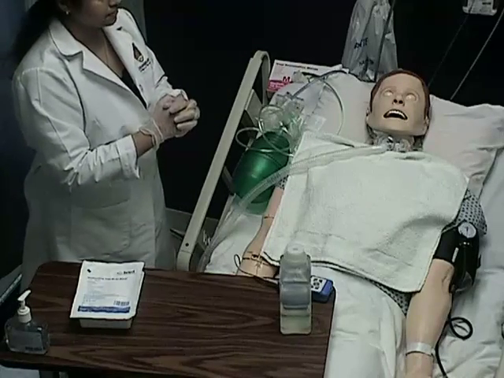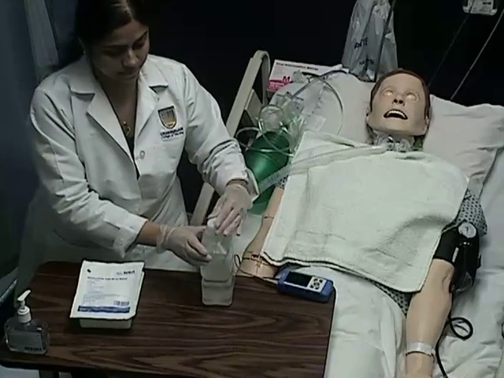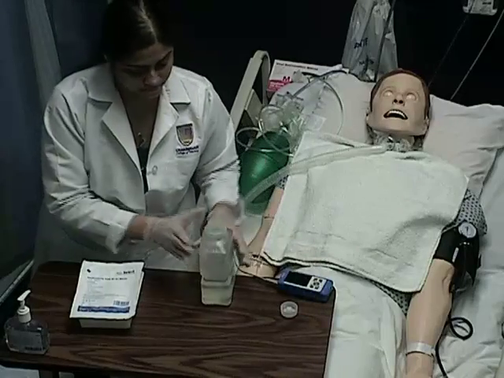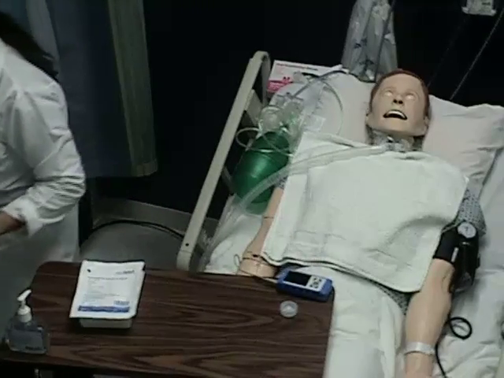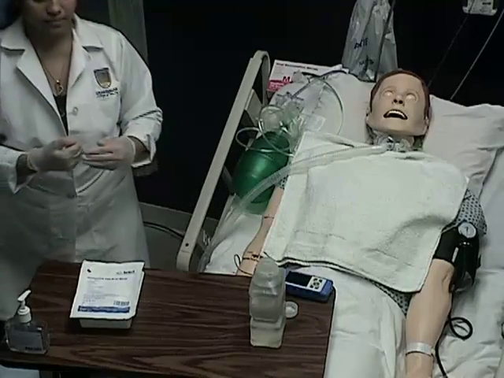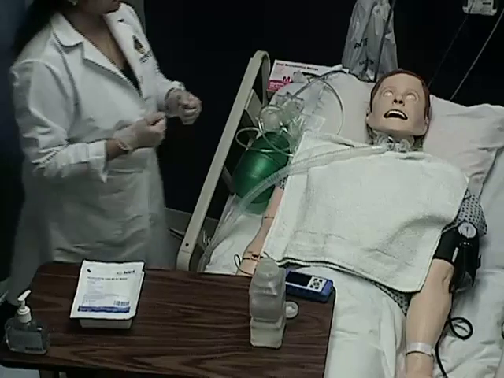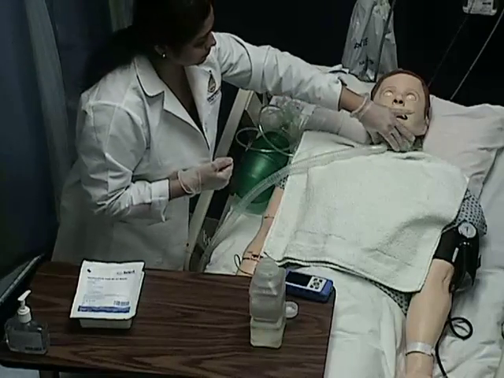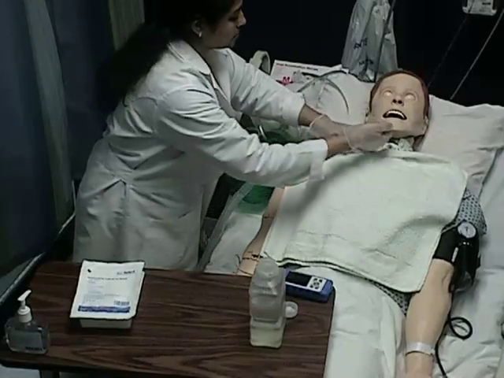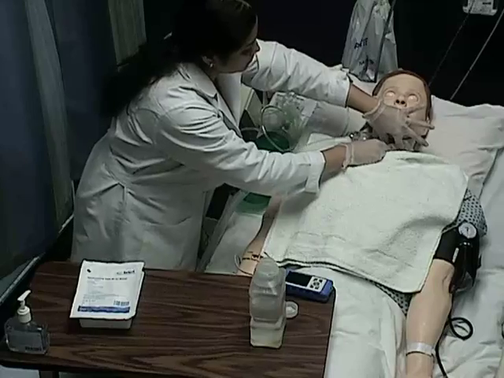Remove lid from sterile saline and place it upside down on the table. Make sure to lip the bottle. Next step, remove or place the trach collar to the side so that you may remove the trach dressing and inspect underneath the faceplate. You also should inspect the balloon and ensure that the cuff is inflated.